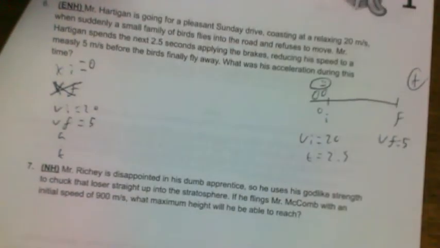Our initial velocity, like we said, was 20. That's how fast he's moving before hitting the brakes. His final velocity after hitting the brakes is 5. So we want to know his acceleration. The problem is asking for that. And the time that's spent is 2.5 seconds.